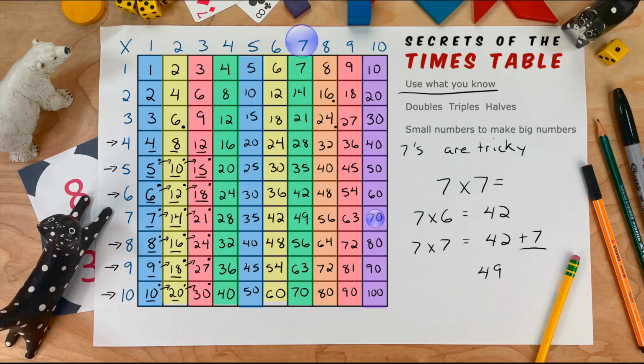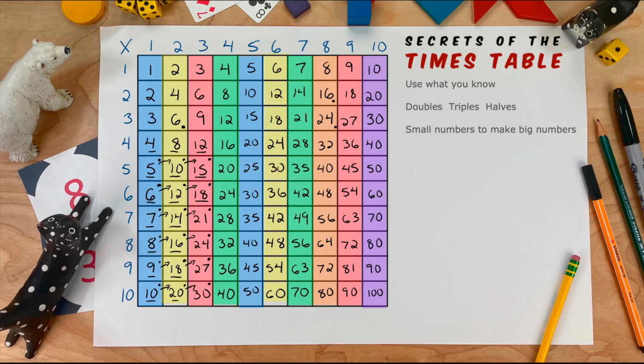Let's clean up and look at a few more things on the times table. Some special things to remember. Remember the mirror. Special secret of the times table.